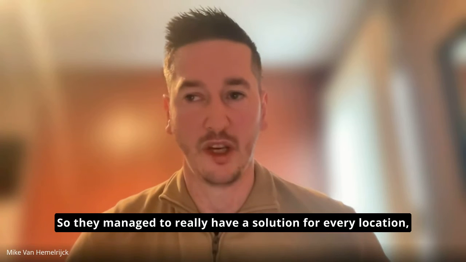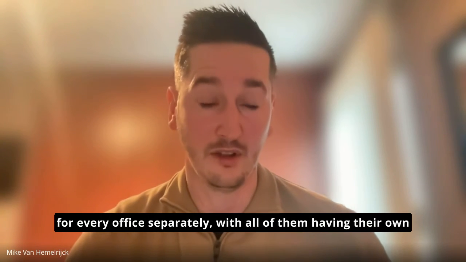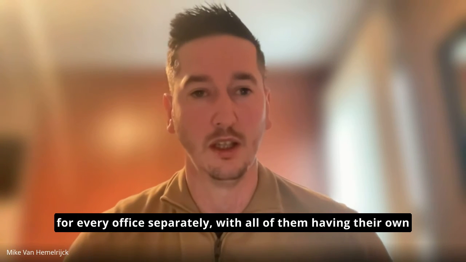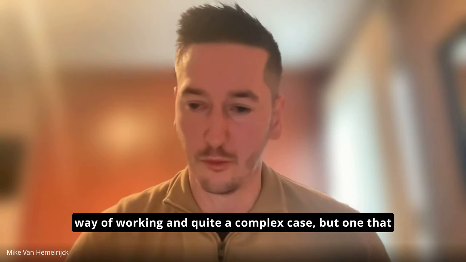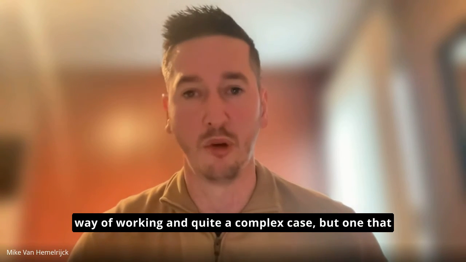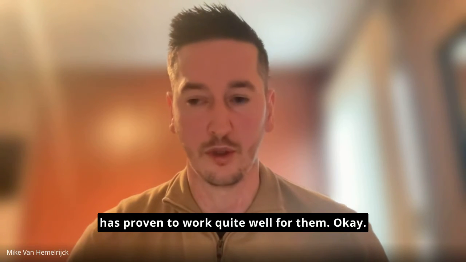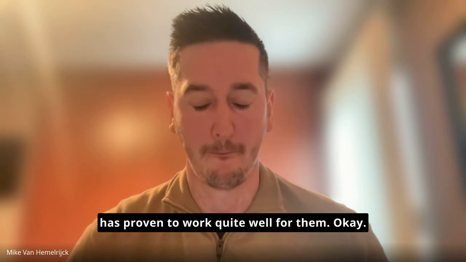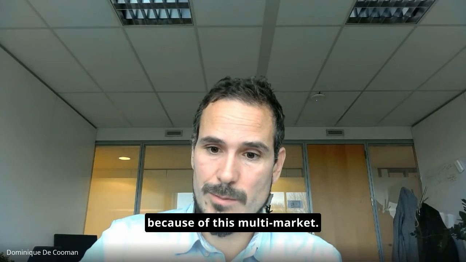So they managed to have a solution for every location, for every office separately, with all of them having their own way of working. Quite a complex case, but one that has proven to work quite well for them. Okay, so many operational efficiency gains because of this multi-market approach.